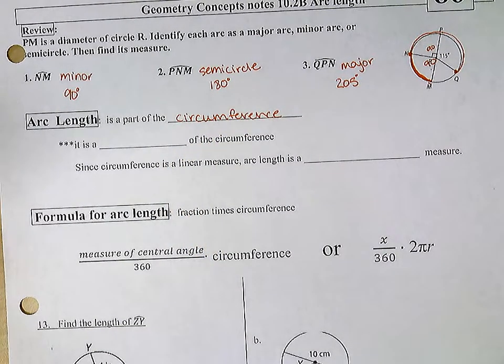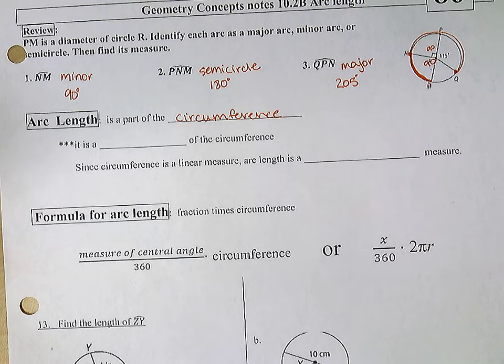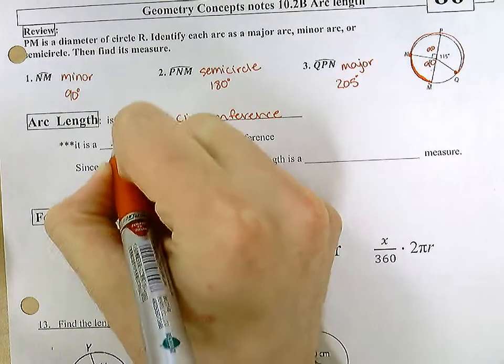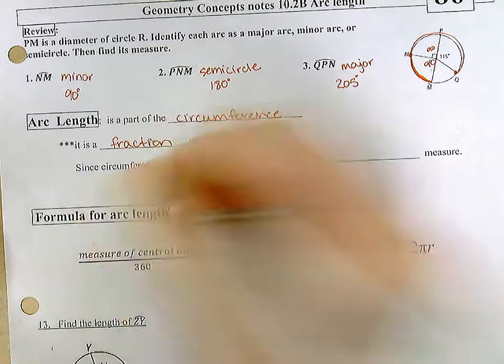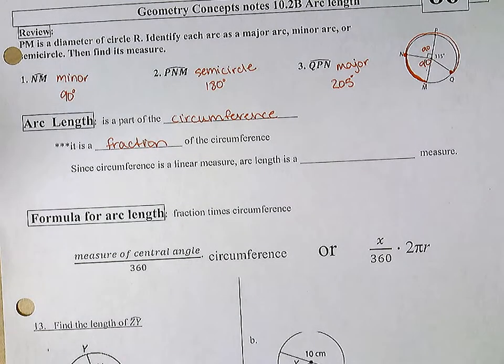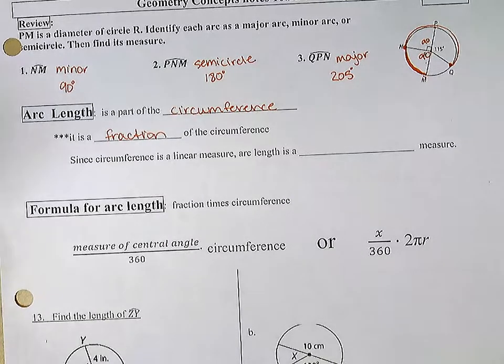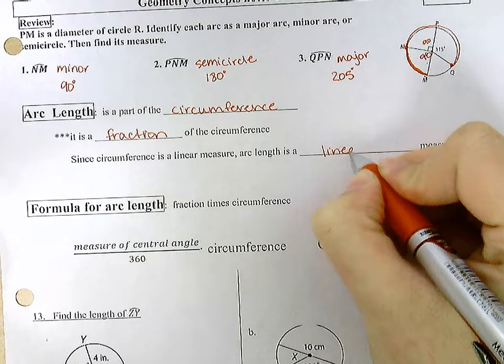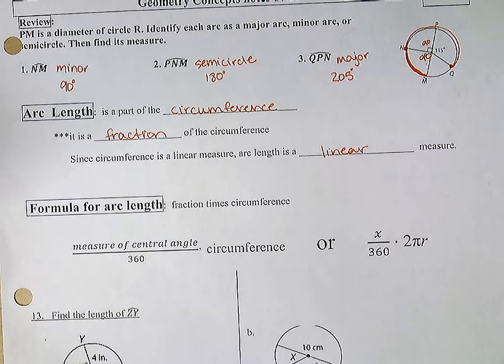Okay, again, circumference is the distance around your circle. So you're just taking part of that distance. Okay, so it is a fraction of the circumference. So a piece of it. Since circumference is a linear measure, arc length is also a linear measure. Meaning you don't have anything squared. Okay, it's not a quadratic. Nothing will be squared when you get your answer here.